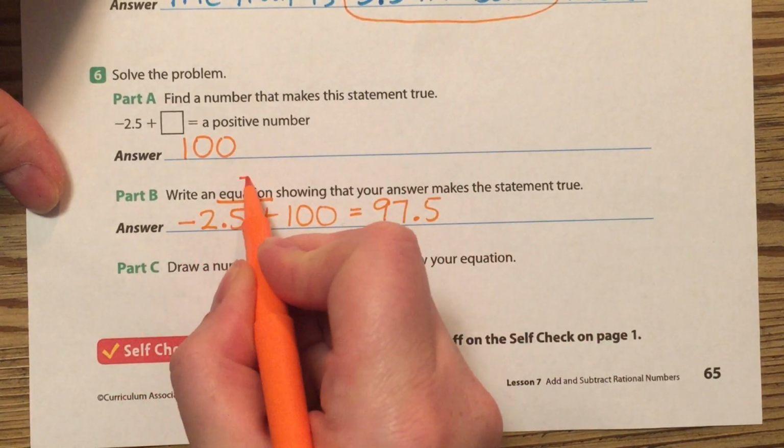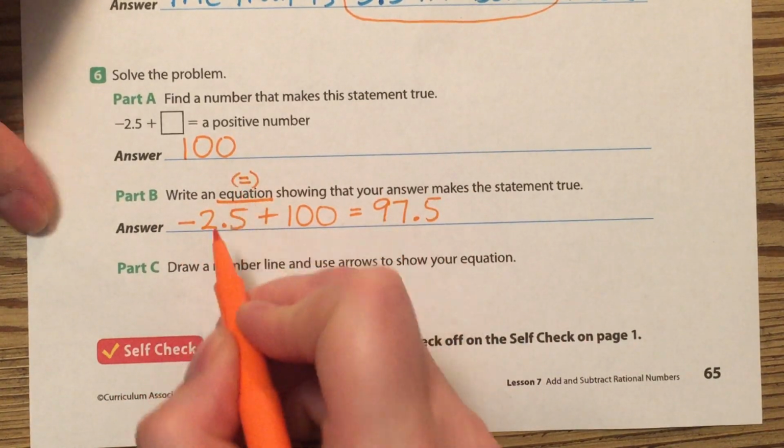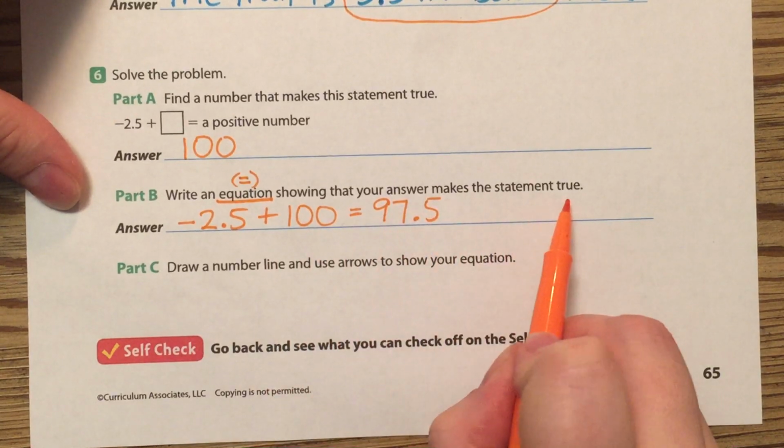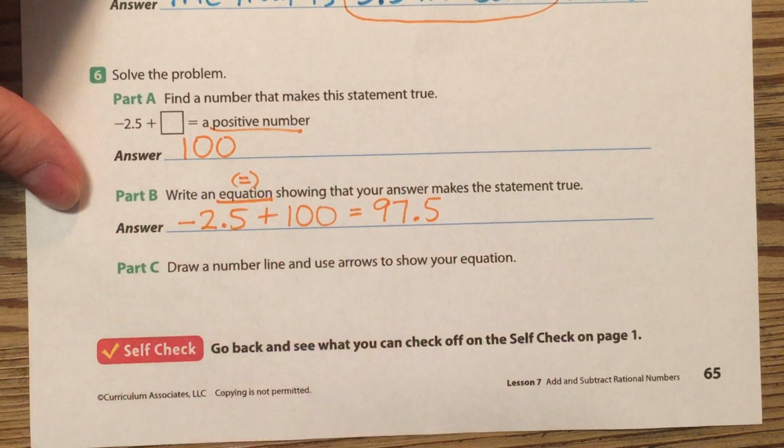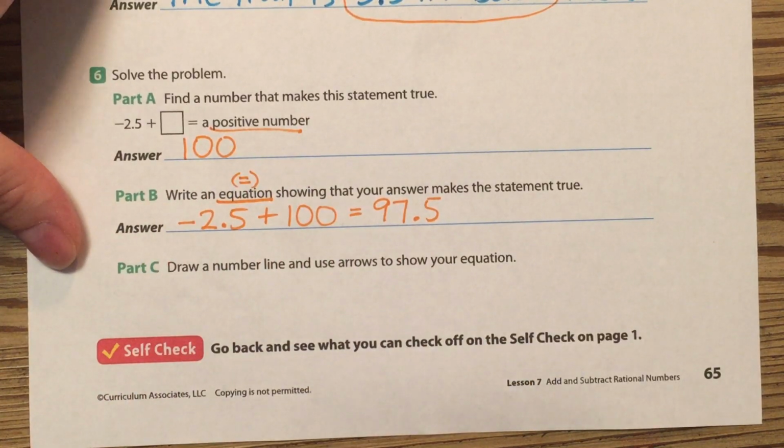So we wrote an equation. If it says to write an equation, it means you need to include an equal sign. That shows that my answer is true. So I added them up. I ended up with a positive number, which is what I wanted. So I know that my answer is right.